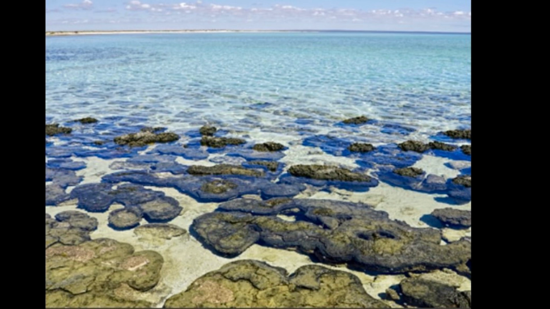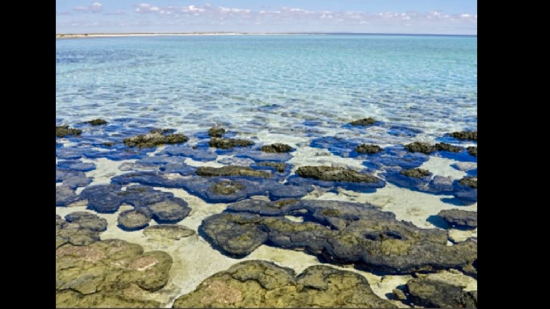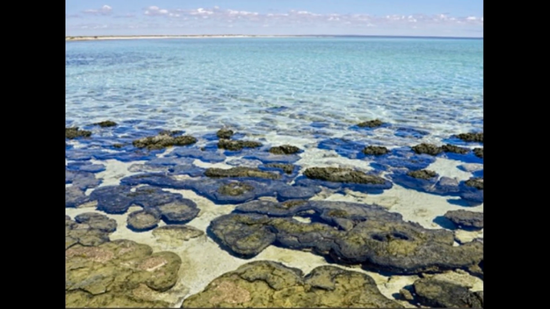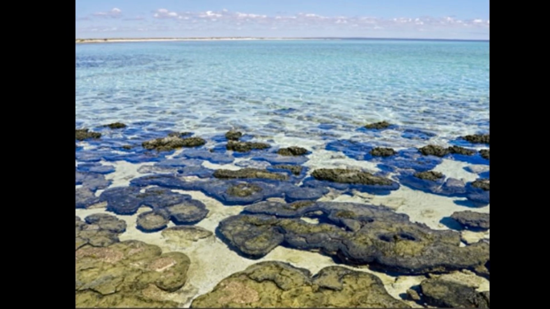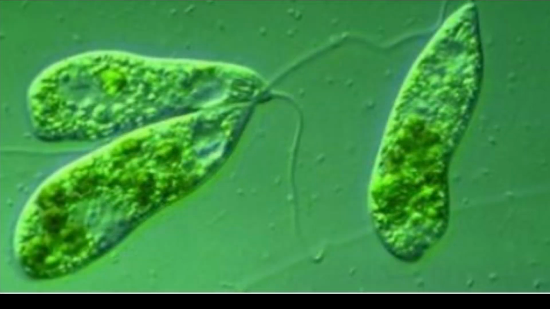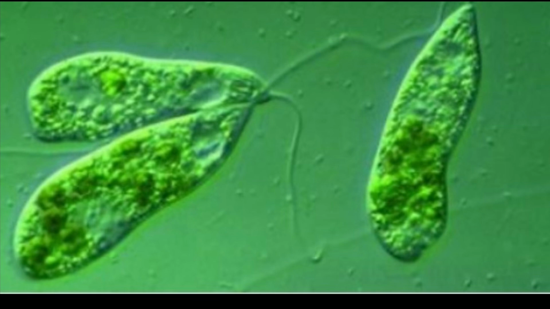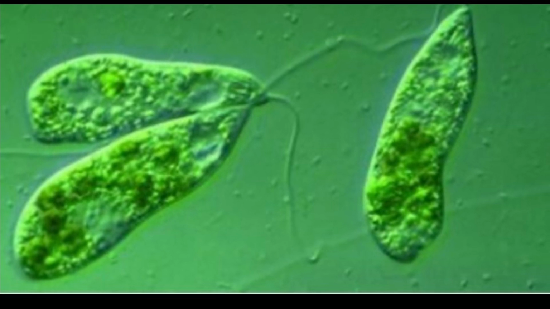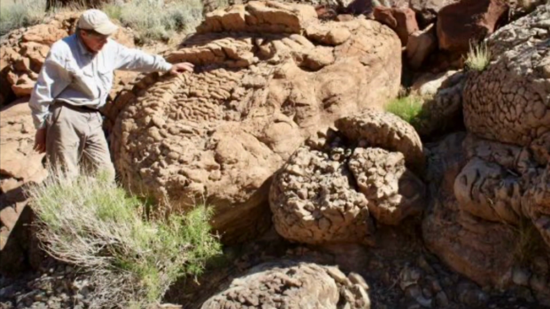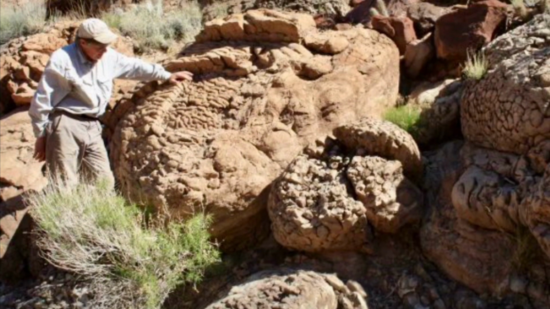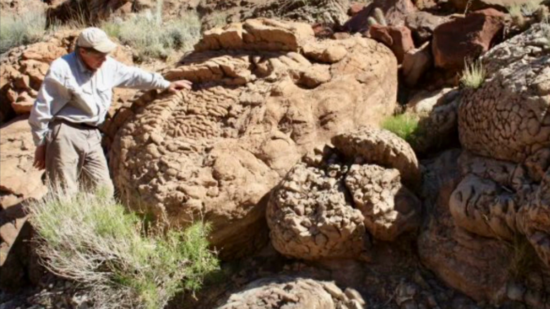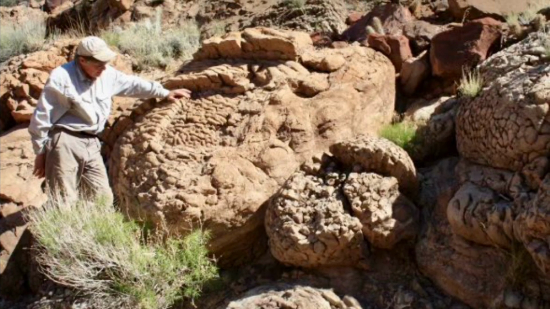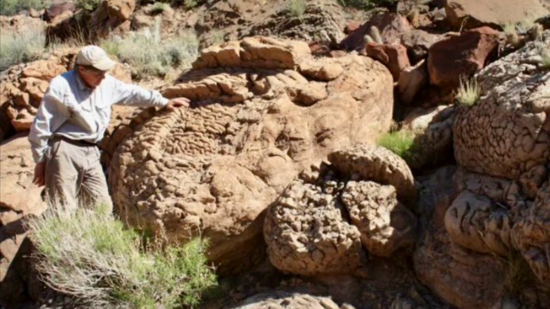Here's a modern-day example of what those algae mats would have looked like, and their presence stimulated a huge growth of single-celled organisms. All this resulted in huge amounts of organic material in these muds. And here are some of the fossilized remains of those algae blobs, and we call them stromatolites.